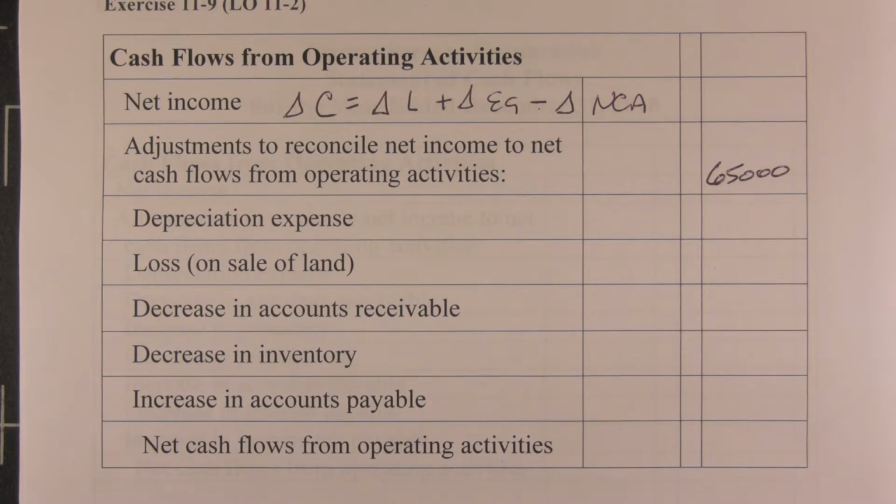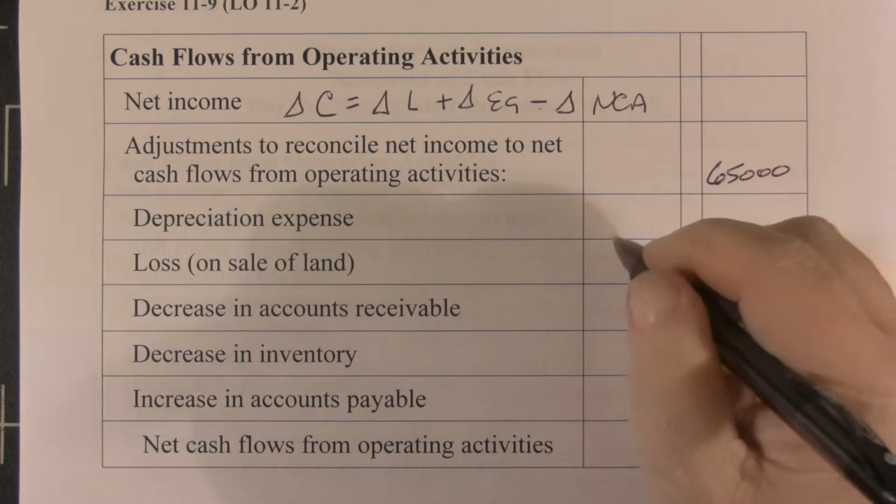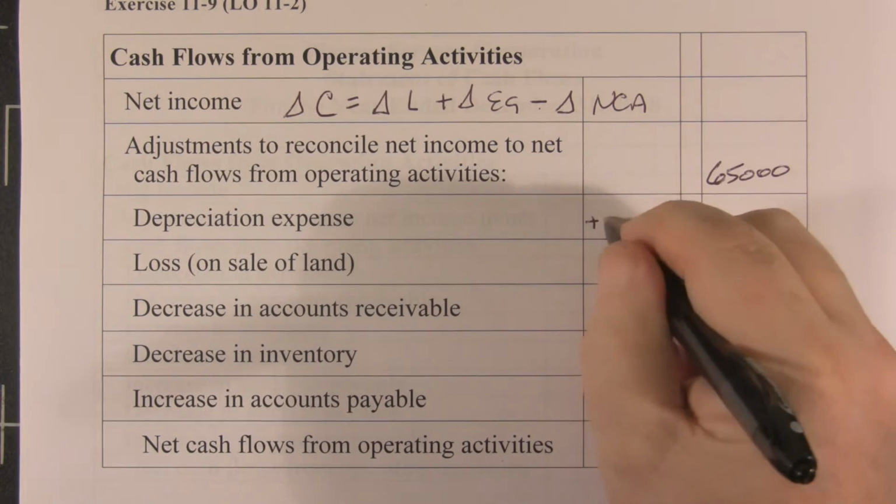Depreciation expense. Remember, depreciation is a non-cash expense. That's why we like it so much. It reduces our income, but doesn't reduce our cash. So we pay less taxes, but we don't have to give up the cash. But it's a non-cash event, so we have to add that back. So we had $15,000 in depreciation expense, so we have to add that back.